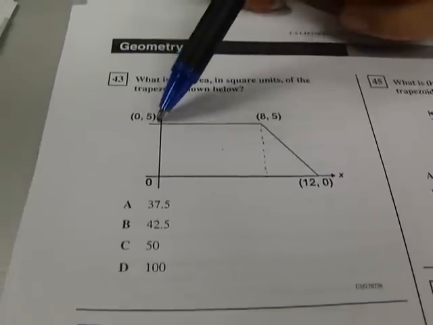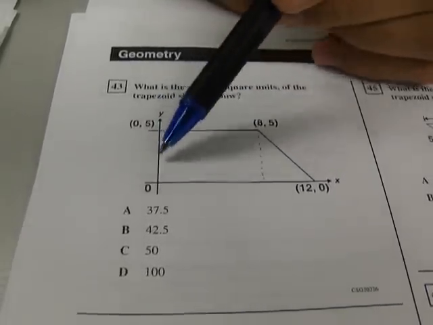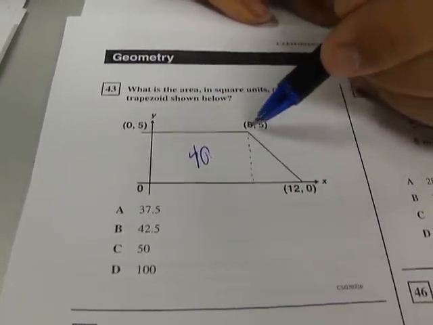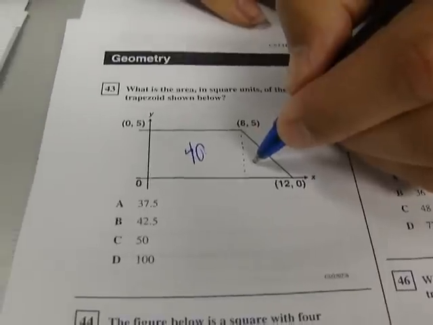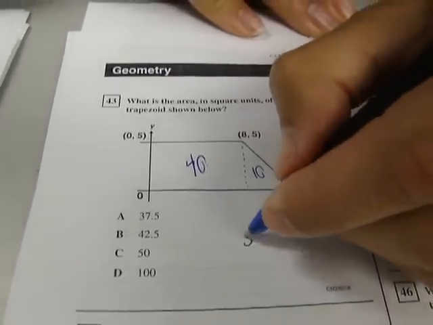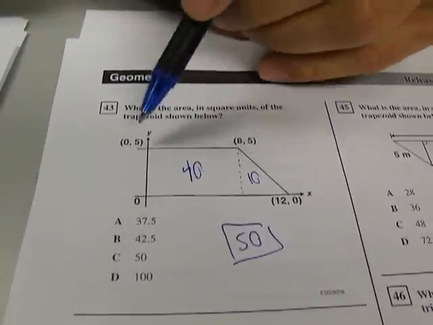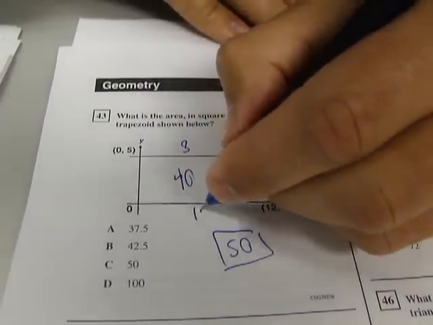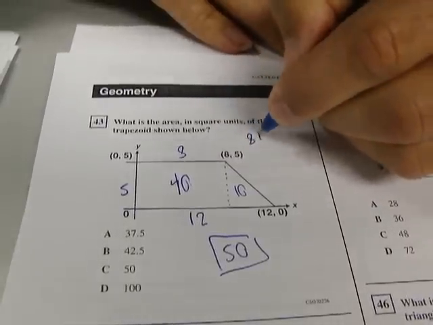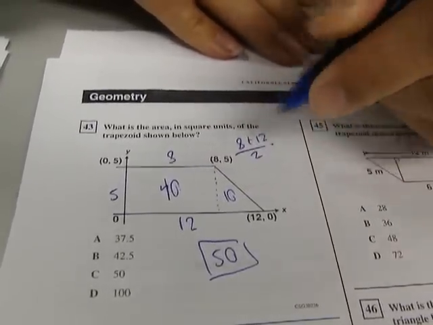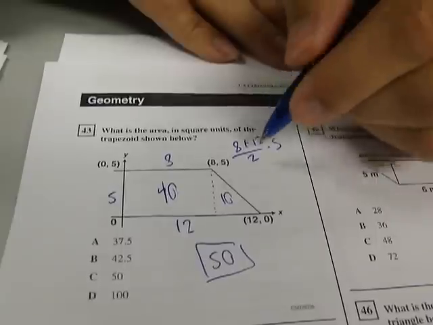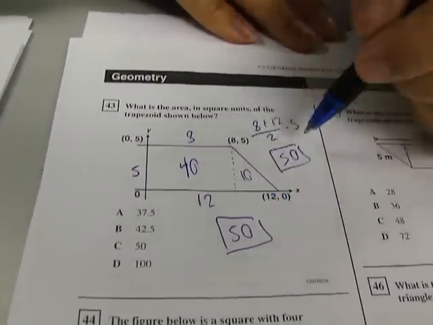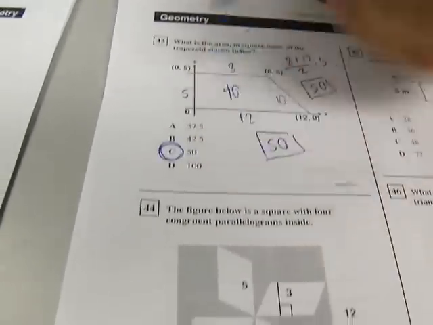So if this is a rectangle, then the base is 8, the height is 5, therefore it is 40. And this triangle, the base is 4, the height is 5, so 4 times 5 is 20, divided by 2 is 10. 40 plus 10 is 50. So that will work. The other way of doing it is the trapezoid area formula. The base up here is 8, the base down here is 12, and the height is 5. So 8 plus 12 divided by 2 times 5. Well, 8 plus 12 is 20. 20 divided by 2 is 10, and 10 times 5 is 50. So 2 different methods both get us the same answer. The answer is definitely 50.